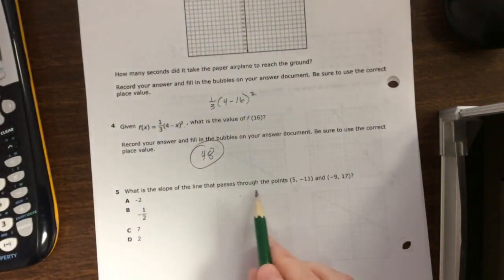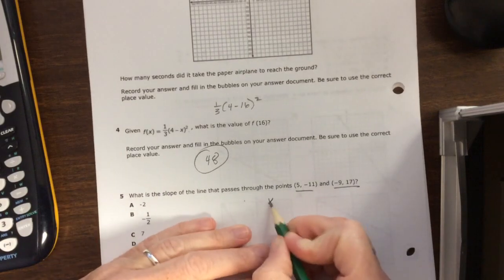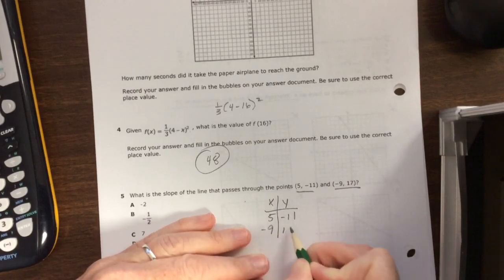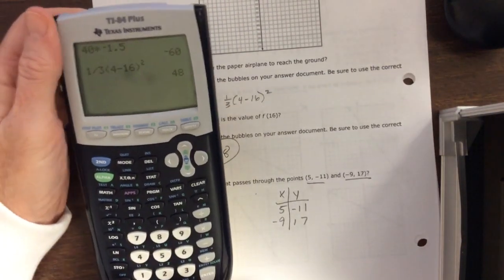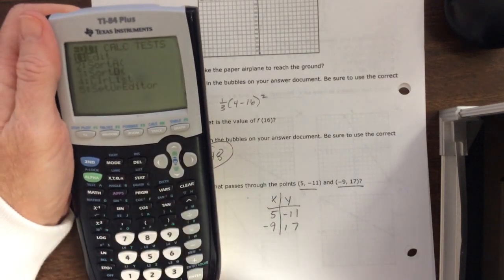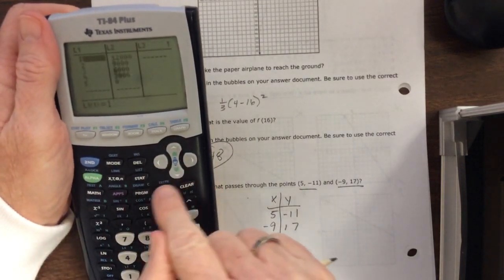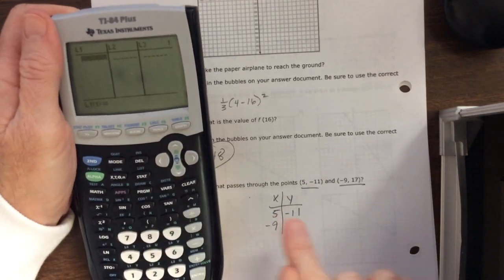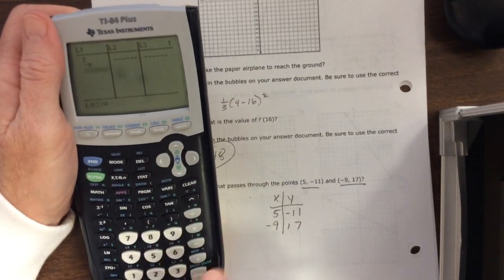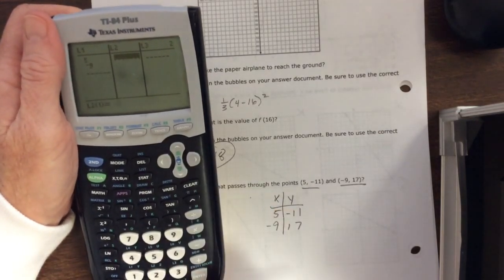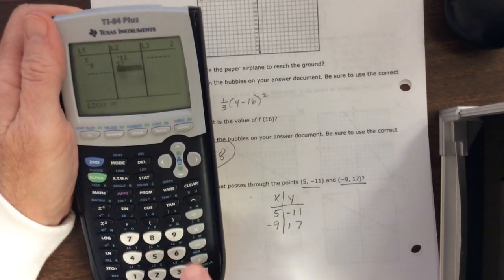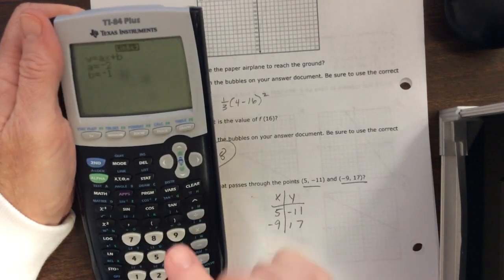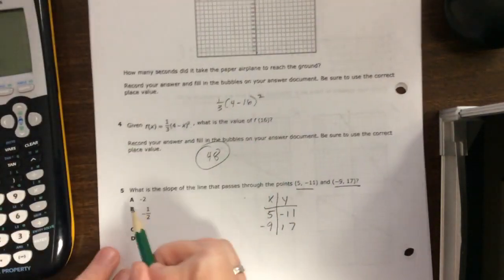What is the slope of the line that passes through these 2 points? Well, we need to put that in stat edit. We have 5 and negative 11, and we have negative 9 and 17. So, stat, enter. So I have a 5, a negative 9, I'm going to tab over, and I have a negative 11 and a 17. I'm going to hit stat, tab 4, enter all the way down, and I know my slope is negative 2. Your answer is A.